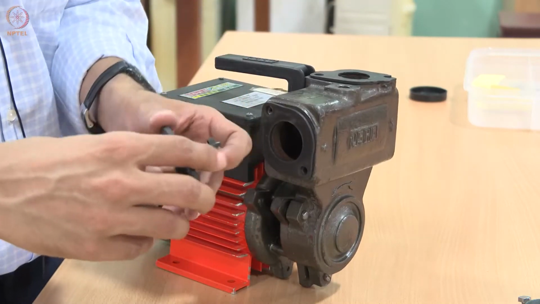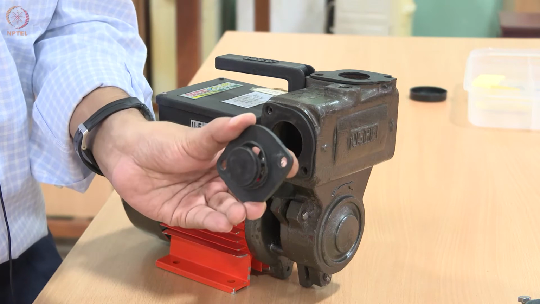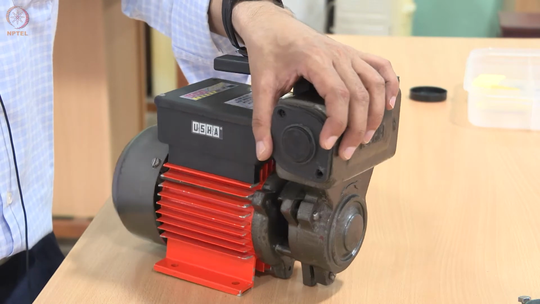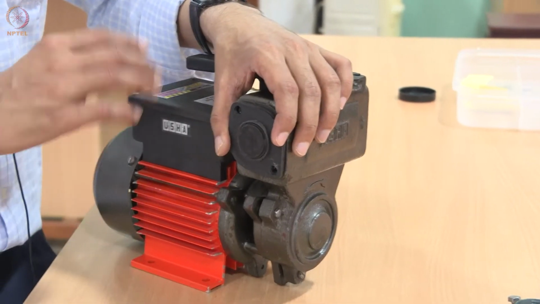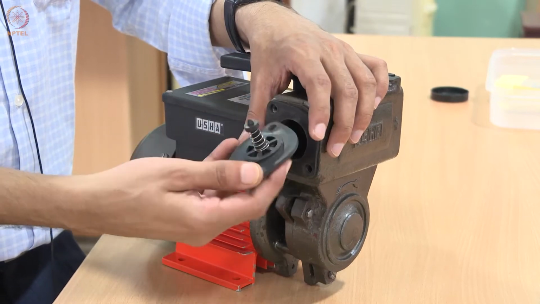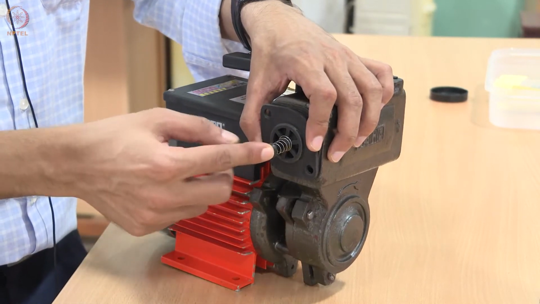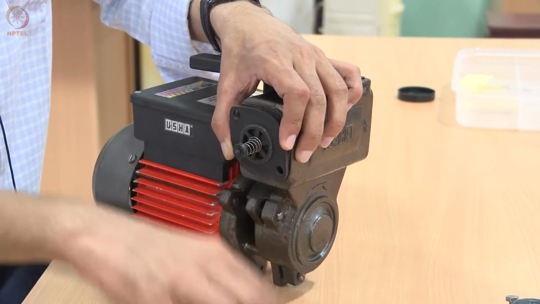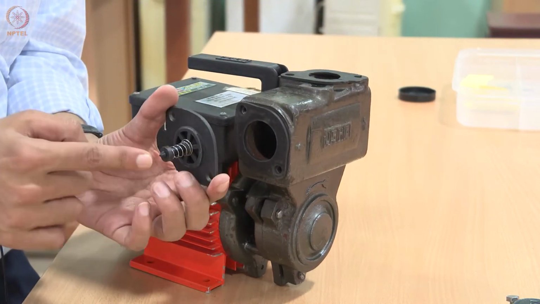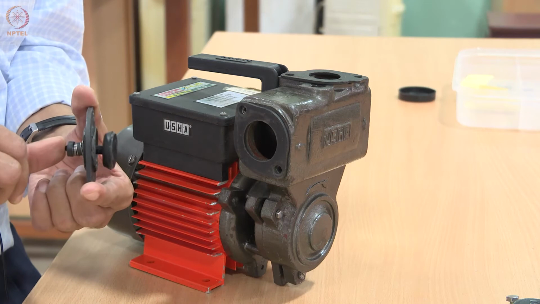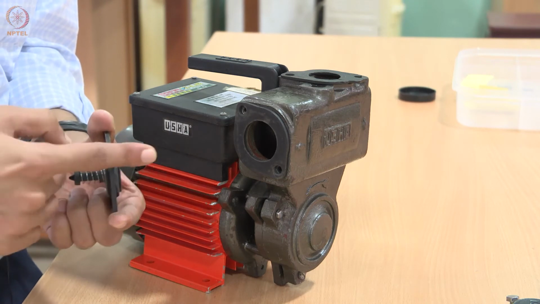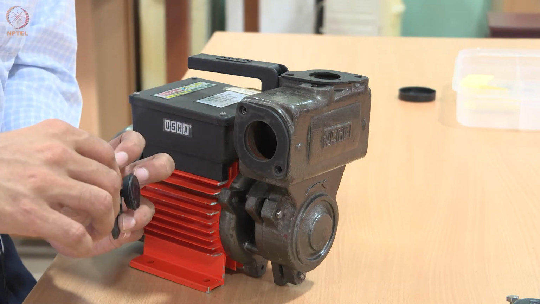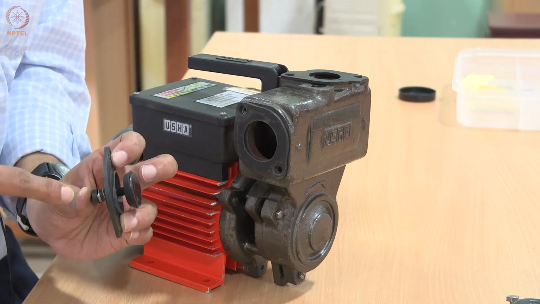Again, this is a non-return valve. When you assemble this, you saw that it was placed this way. This pump has not yet been installed, so it is important that you flip the non-return valve and put it this way. The reason is, a non-return valve or check valve can only allow flow of water in this way. When there is a pressure differential, it is differential pressure operated, it opens by itself due to the pressure differential, and it opens this way.